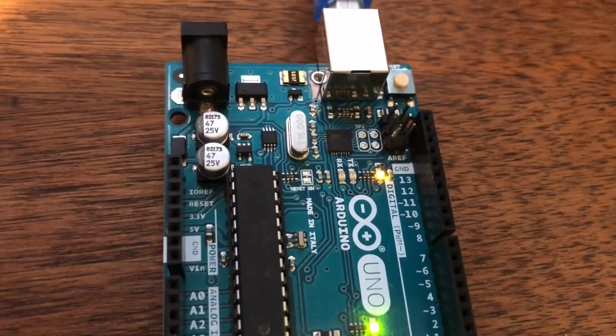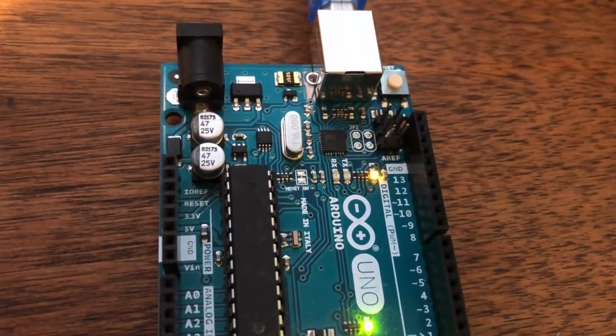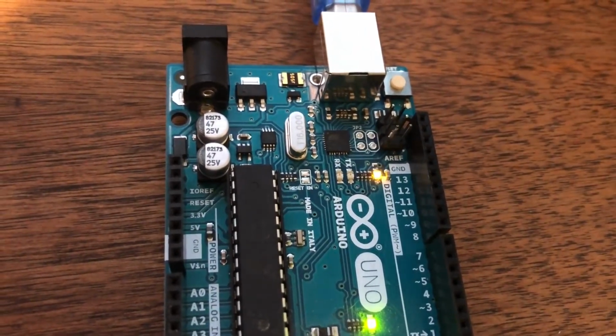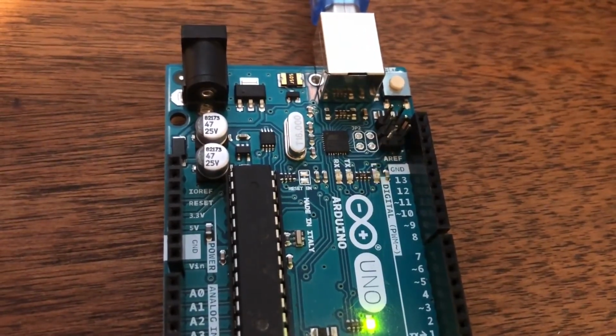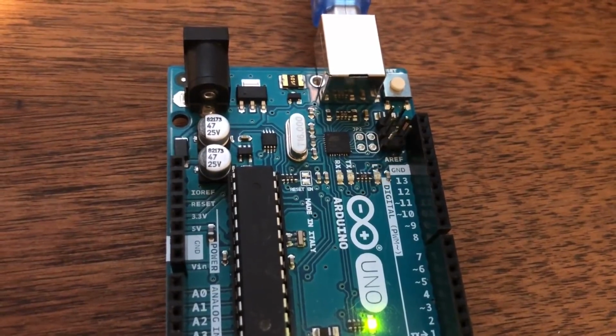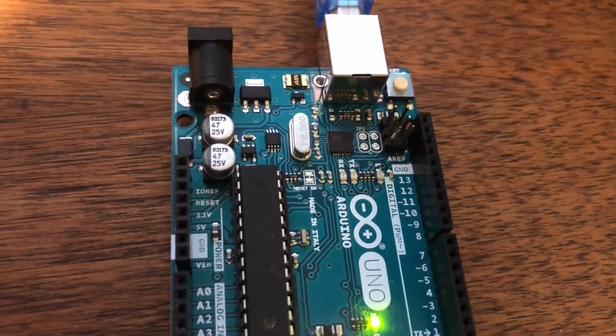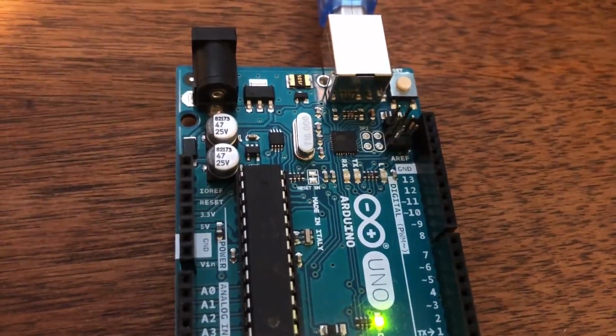You can see here on the Arduino, it is going to get slower and slower and slower, and then eventually it will start speeding up just as we had programmed it to do.